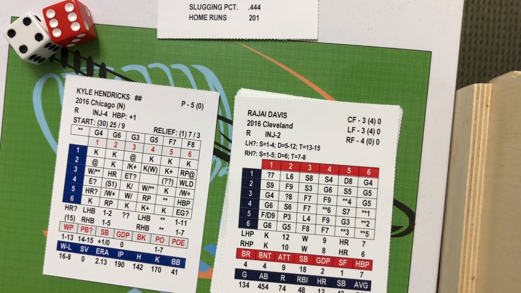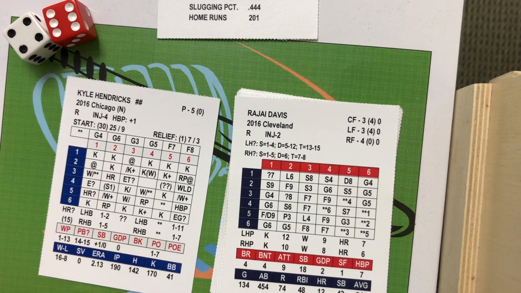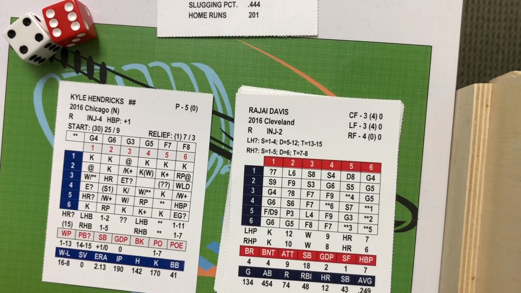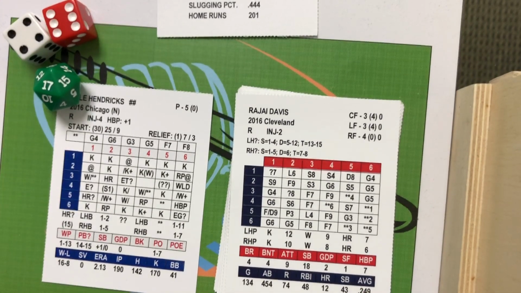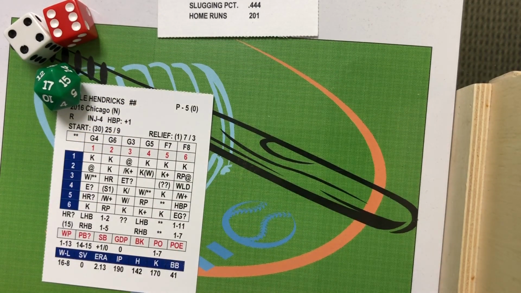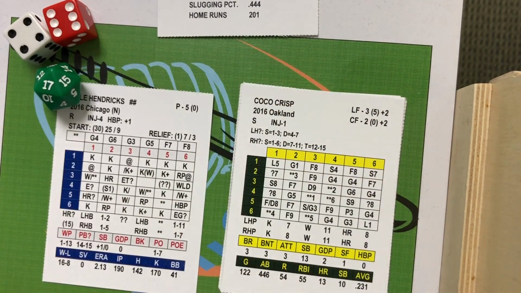Checking Contreras' arm, it's a -1. Hendricks is not especially good at holding runners, so Davis will be a 1 to 10 to get the jump. He gets the jump. There he goes. Crisp takes the pitch, and the throw down is not in time. Davis steals second, and with nobody out, he's in scoring position for Crisp.